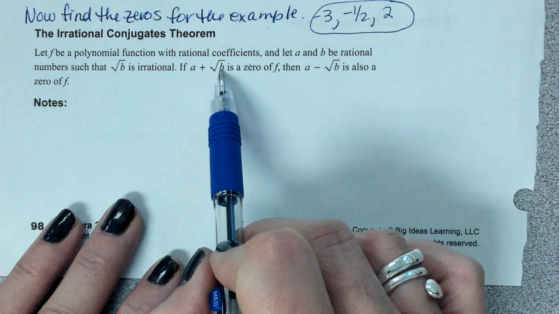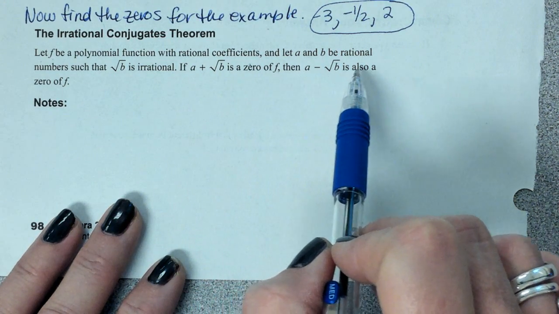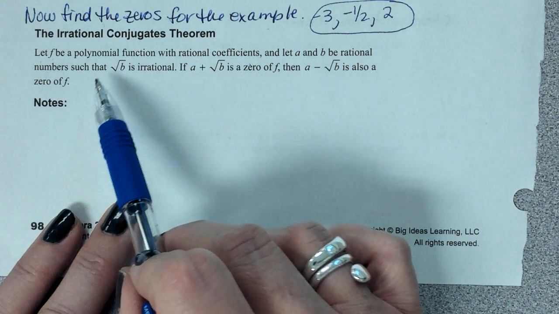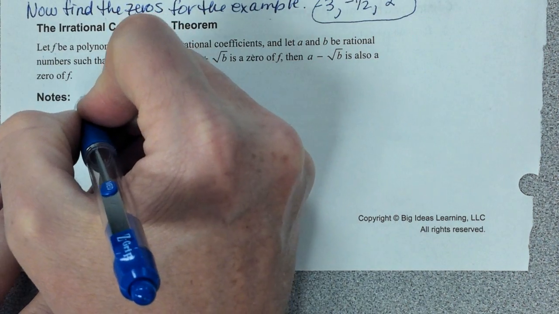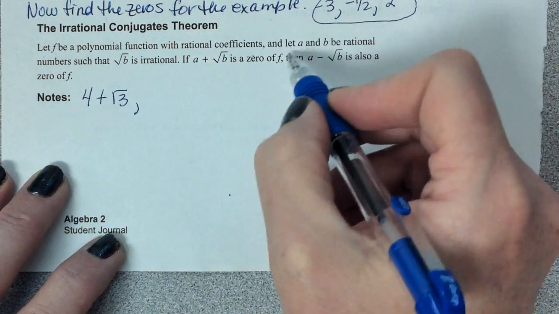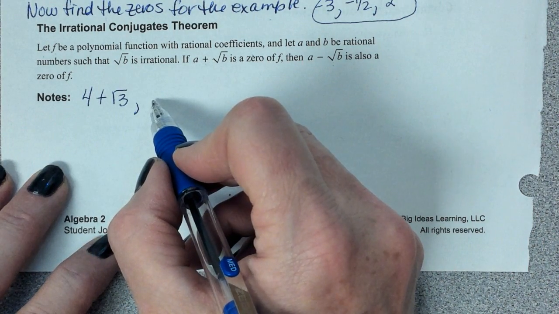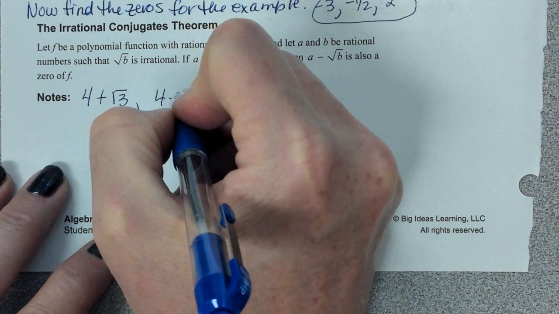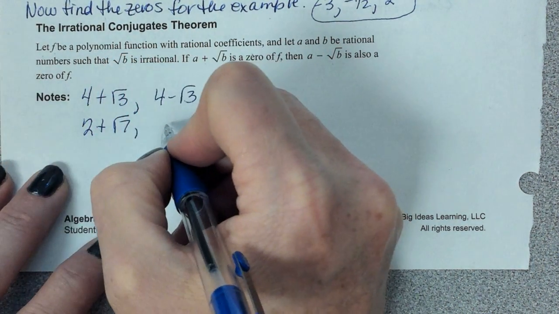If a plus radical b is a 0 of the function, then a minus radical b is also a 0 of the function. All it's saying is this. 4 plus radical 3 is a solution. Using this, what does the other solution have to be? 4 minus radical 3. If 2 plus radical 7 is a solution, what's the other one?